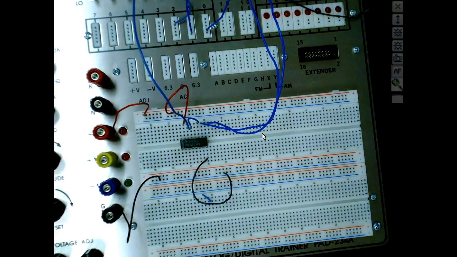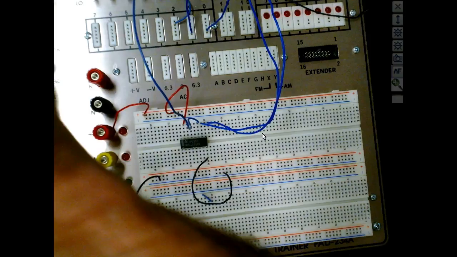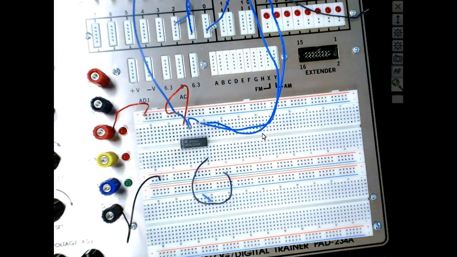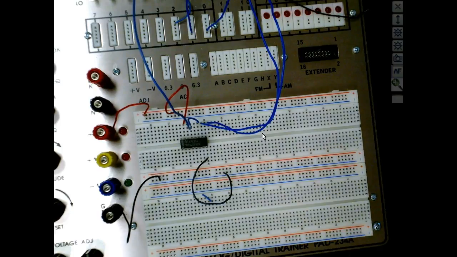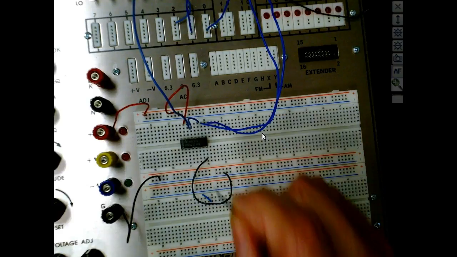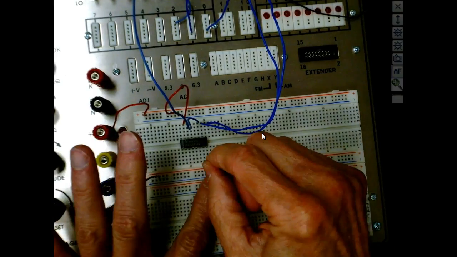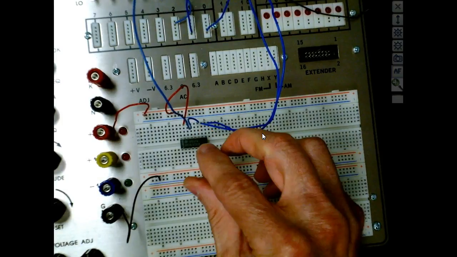Okay, so what else do we need to hook up? So what does it say? It says construct the circuit. Note that the enable input must be low. Okay, so we've got an enable input. What's the enable input? Could be labeled G, could be labeled E, could be labeled S. And we're going to connect that low, so that's going to leave it enabled all the time, right?